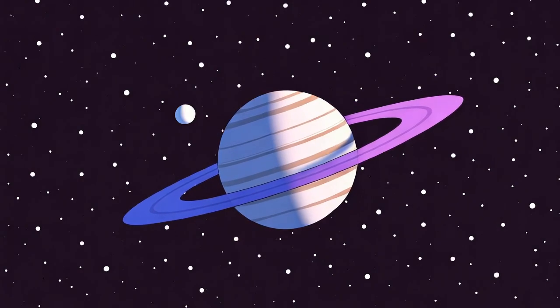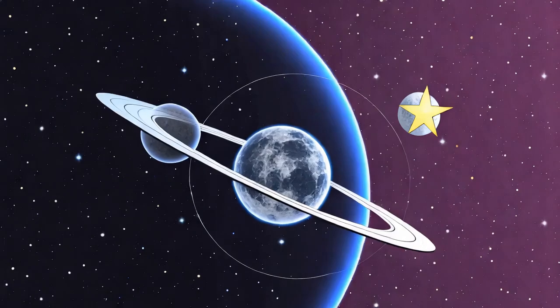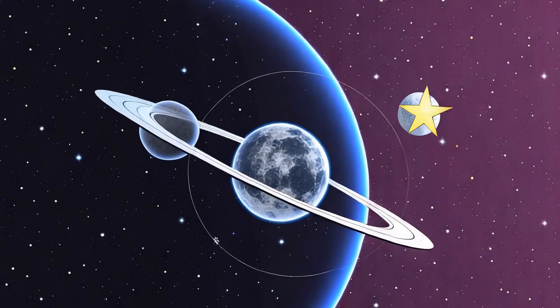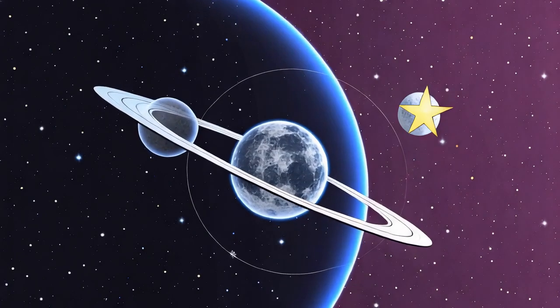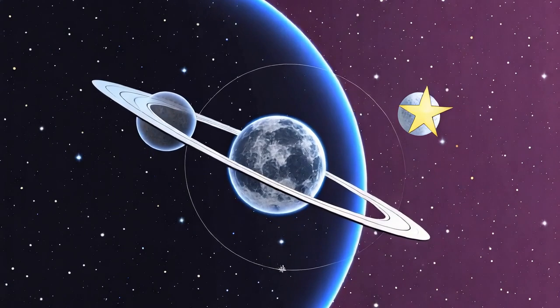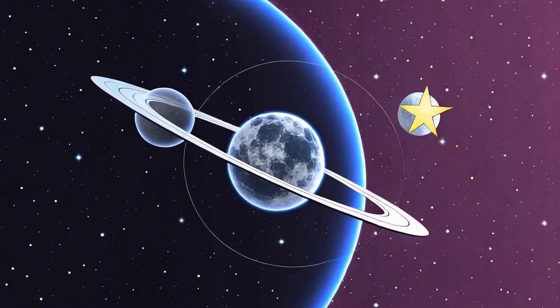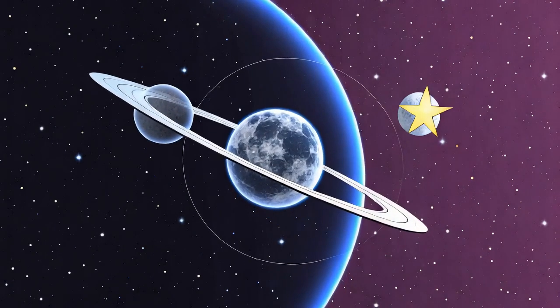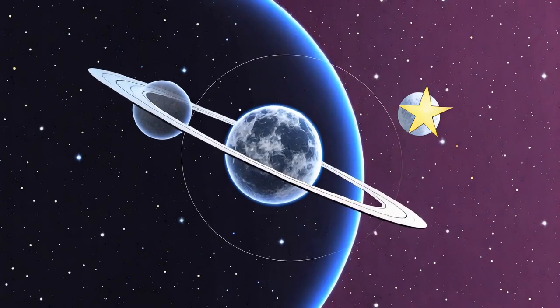Next, let's bring in that distant planet. Picture this. You're on the surface of that faraway planet. The star is your sun, the moon orbits your planet, and you're watching from the ground. As the moon goes around, the sunlight hits it differently, and you see different shapes.